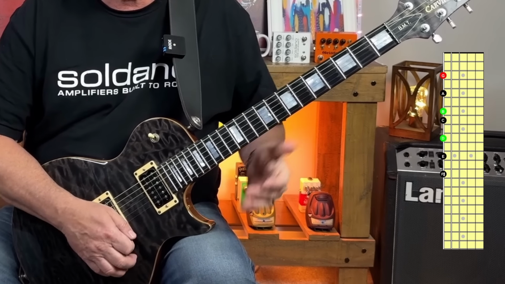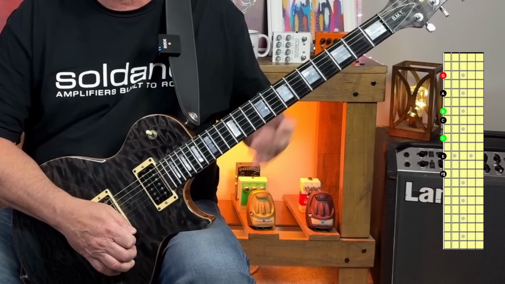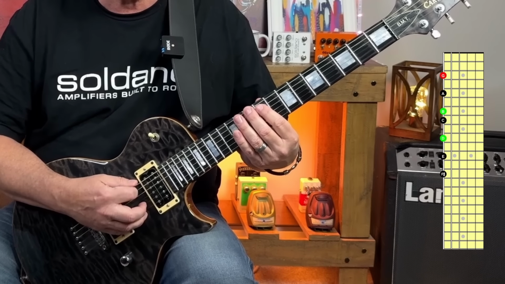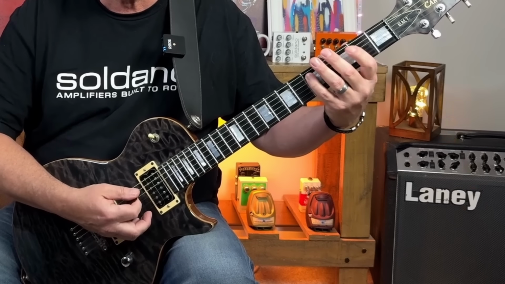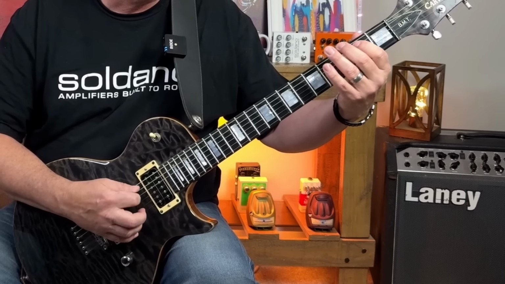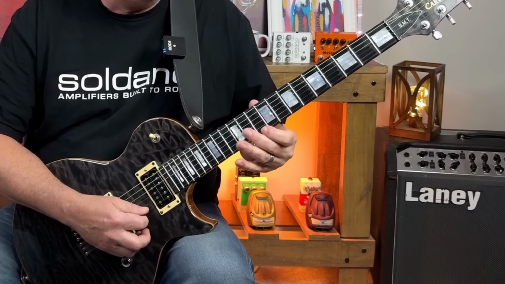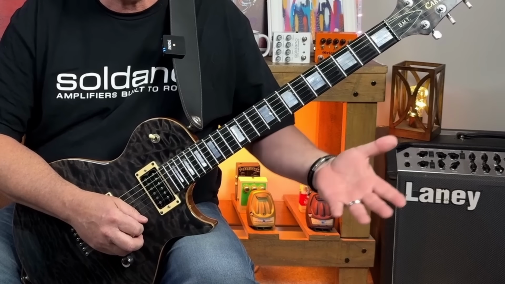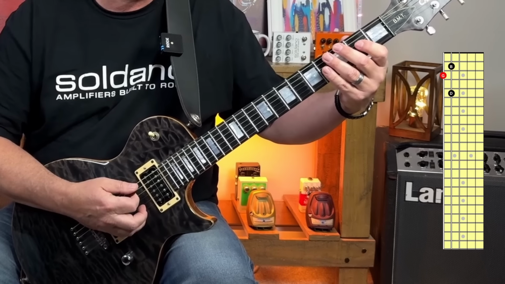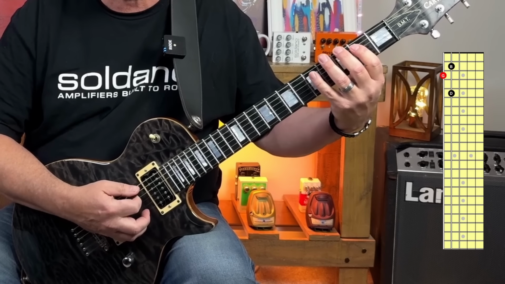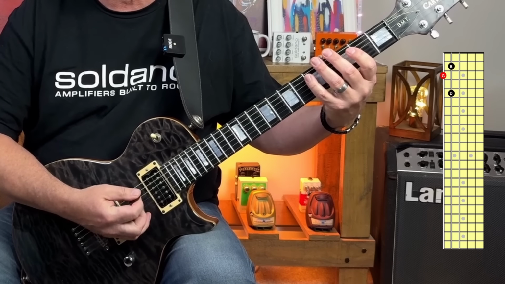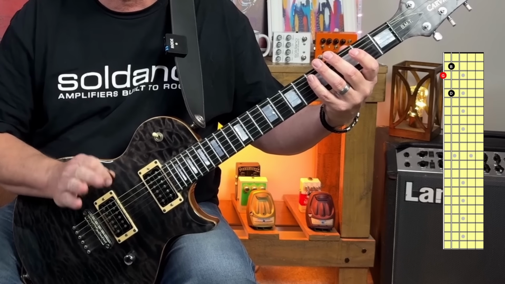In the key of G, if we wanted to play a G major triad, the 3 notes would be G, B, and D. Those 3 notes contain everything that makes a G major chord sound like a G major chord. Now there are many triad shapes that we can play, but let's start with this one. We've got G, the root note, at the 3rd fret of the low E string. Then on the A string we have a B note at the 2nd fret and a D note at the 5th fret.